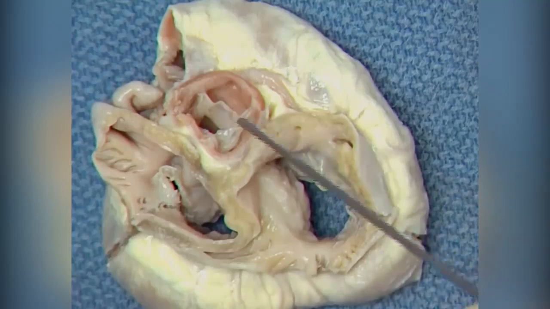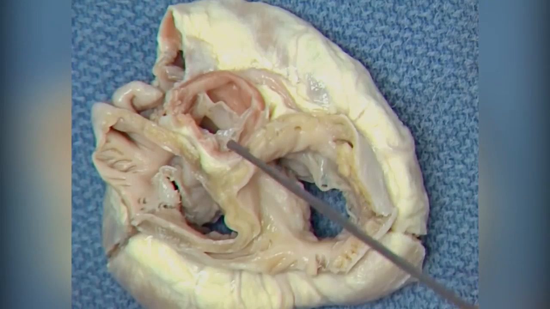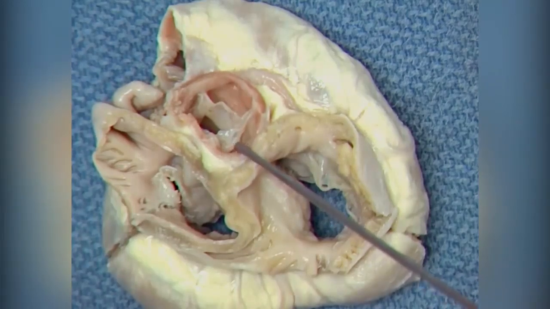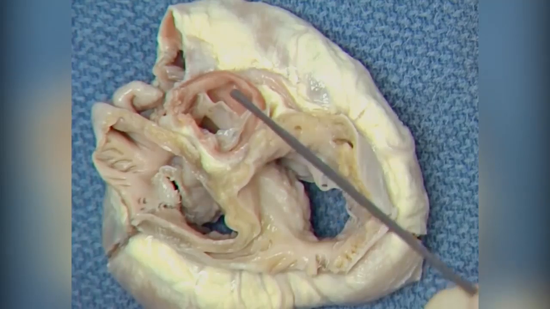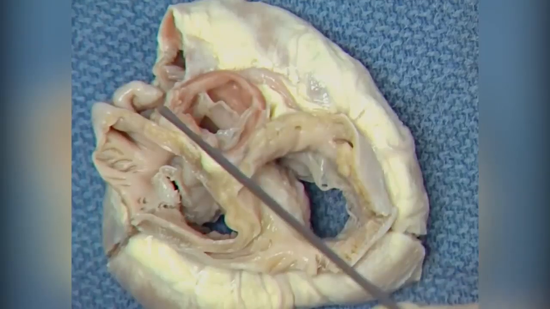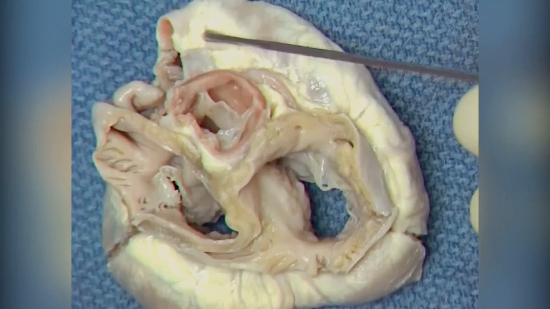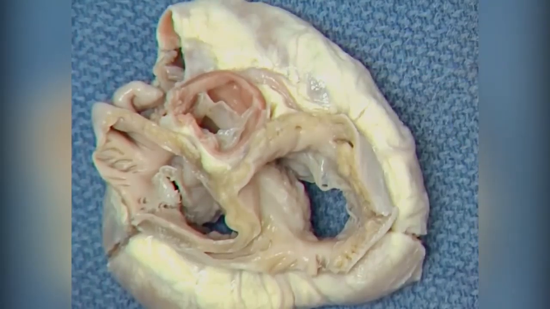So perhaps a better way of describing this third sinus is to describe it as being the non-adjacent aortic sinus, because always, or at least almost always, the coronary arteries arise from these two aortic sinuses that are adjacent to the pulmonary root.